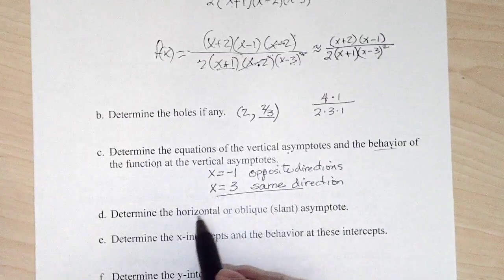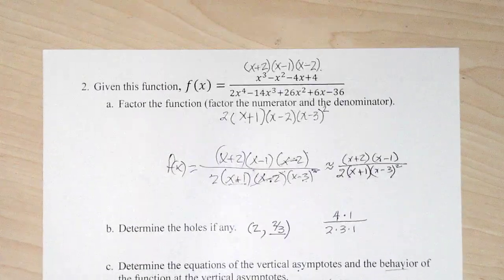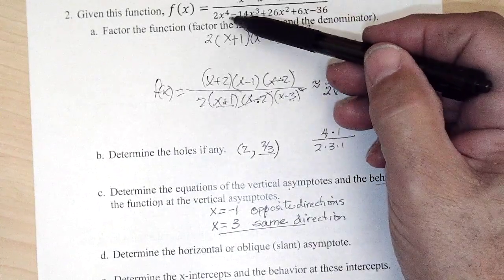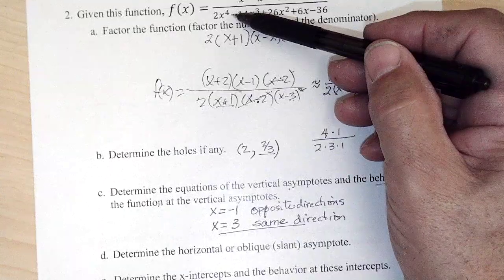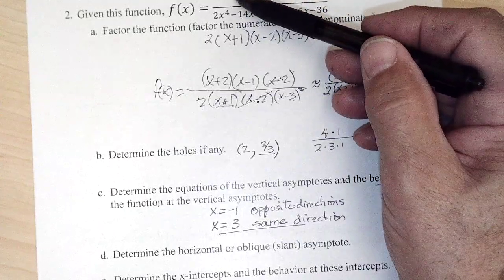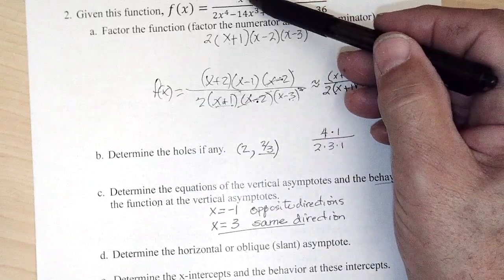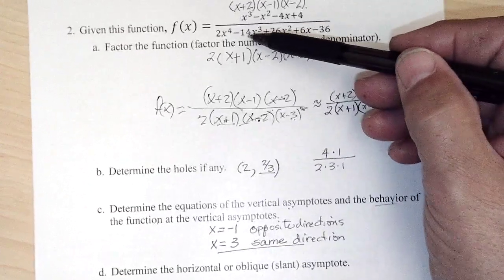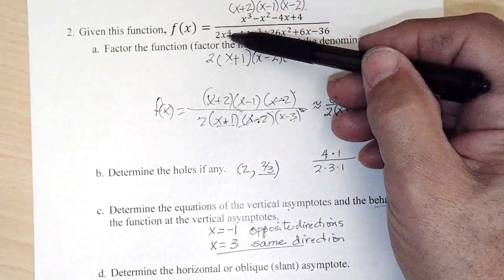Is there a horizontal or an oblique asymptote? Now, if the degree of the numerator is less than the denominator, it'll be horizontal at 0. If the degrees are equal, it'll be the ratio of the leading coefficients. And if the numerator is greater than the denominator by 1, it'll be a slant asymptote. In this case, the degree of the numerator is less than the denominator.